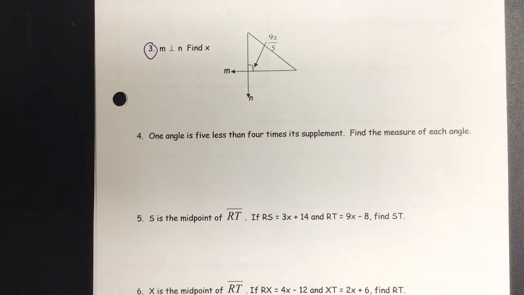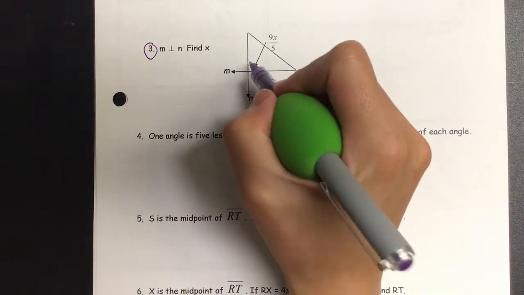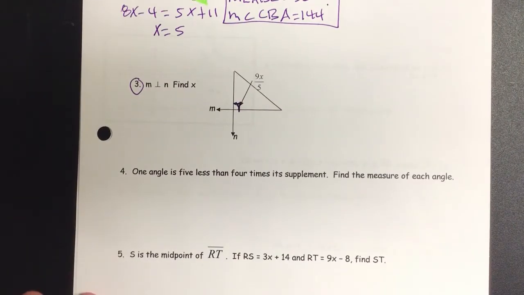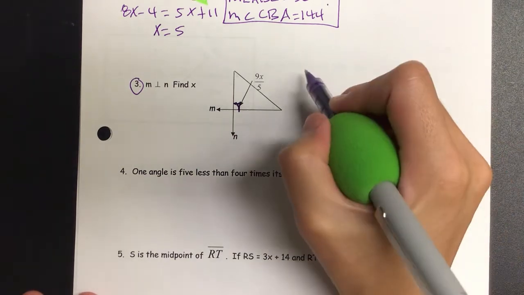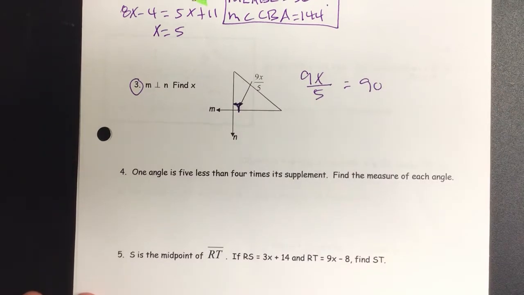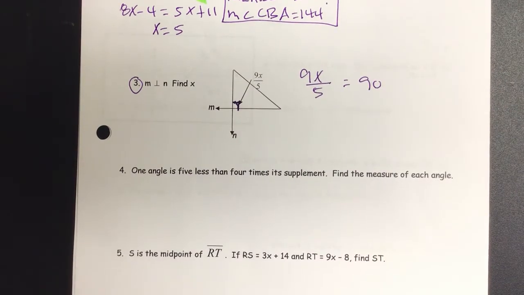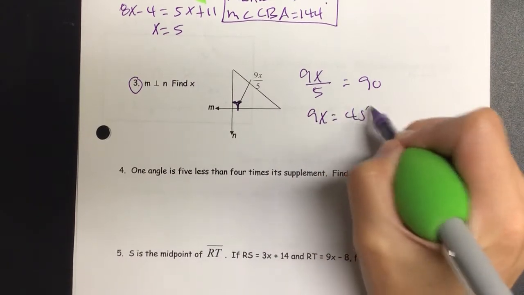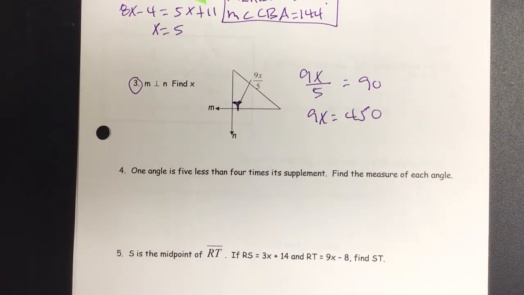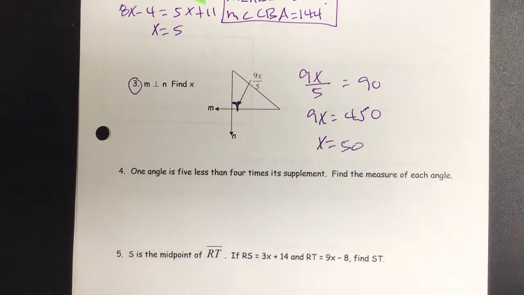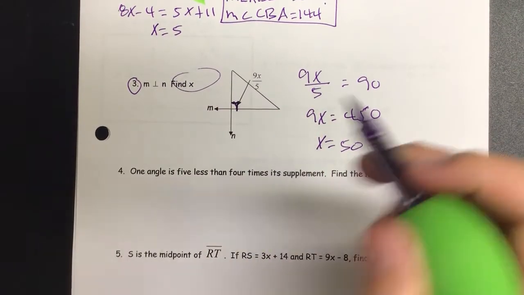On number 3, what does that little box in the notation right here represent? Right angle. So if it's a right angle, I could set 9x divided by 5 equal to what? 90. So the first thing we're going to do is multiply by 5. So we get 9x is equal to 450. And then we're going to divide it by 9. So x equals how many? 50. And it says to find x. So we're good to go.